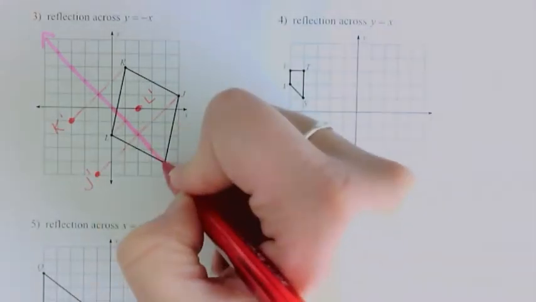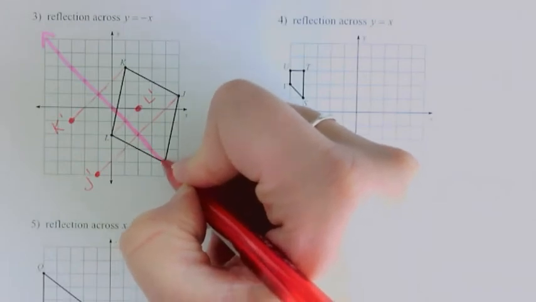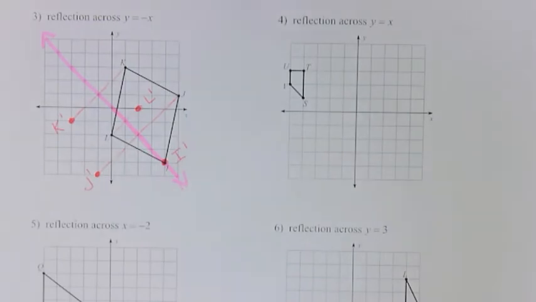And finally, point I. Point I is on the line, so like the other examples, it will stay on the line. Your final step is to connect the points until you have your shape. Notice that your shape is a mirror image of the original figure across the line y equals negative x.